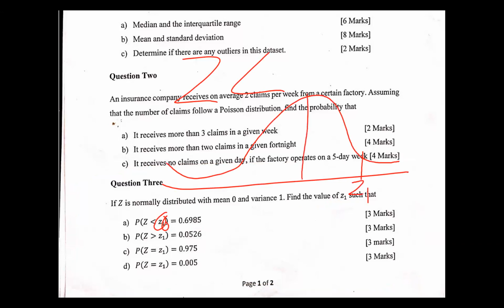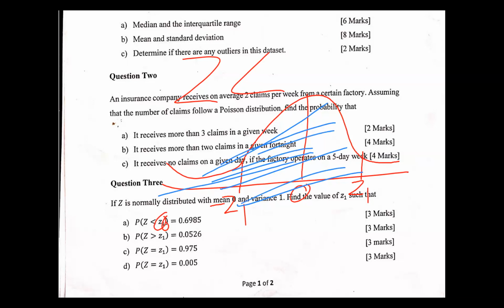So on that table, they are asking, this is negative z1. They are asking for which area, which is less, right? This area, which is less. Are you following? They're looking for the area which is less than this. The area less than that.